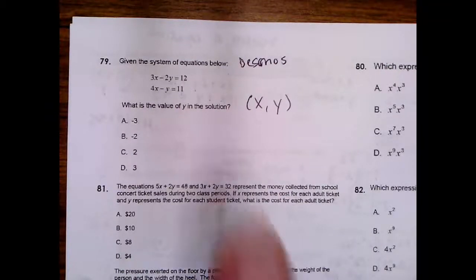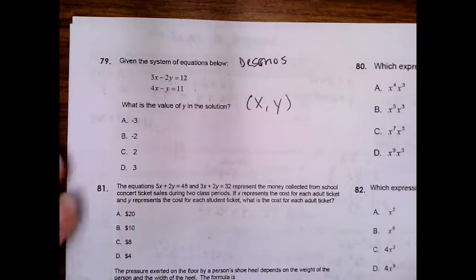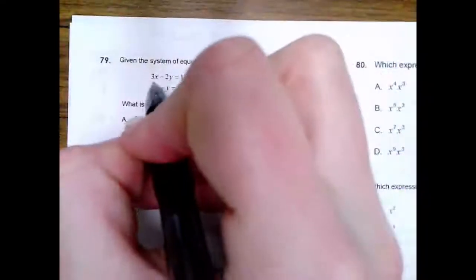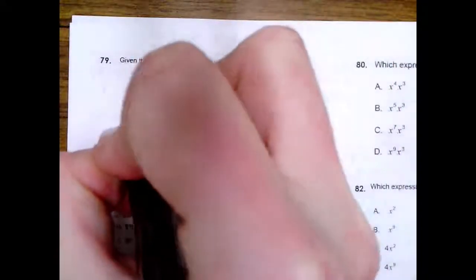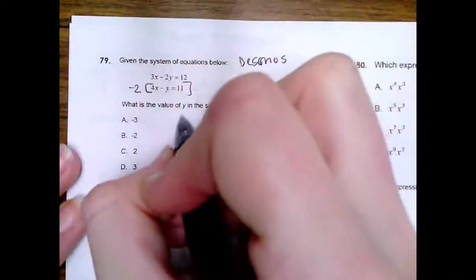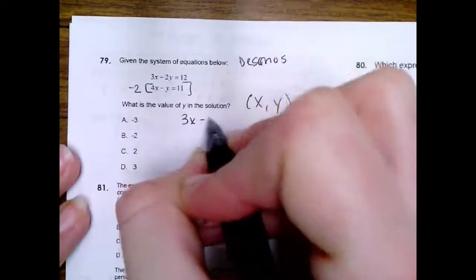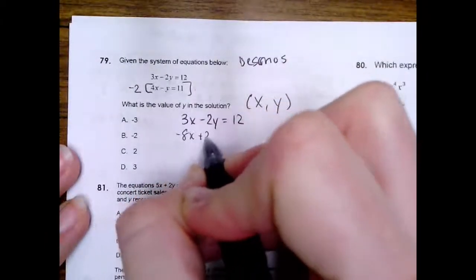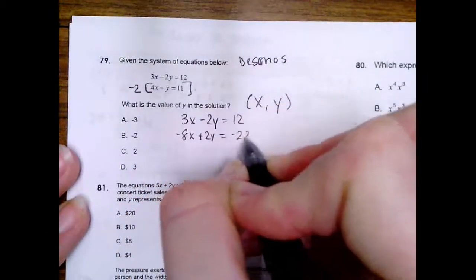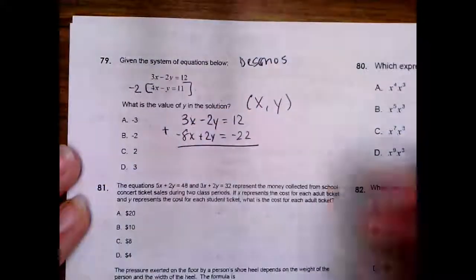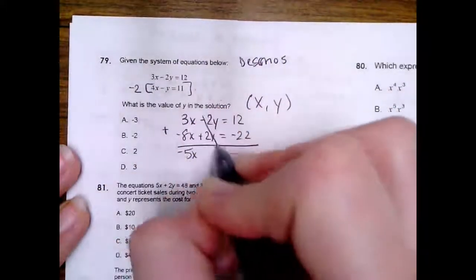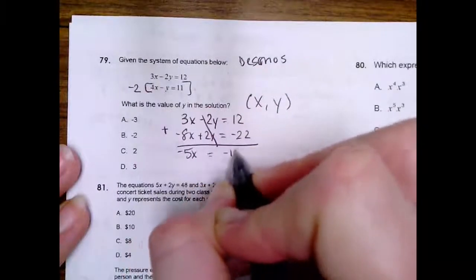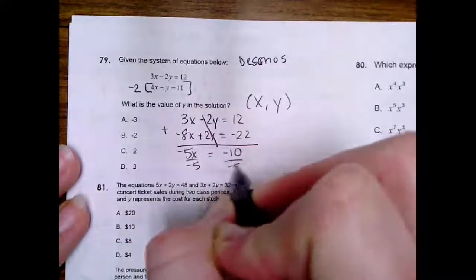It's the second number of the point where they intersect. I am going to solve this one just with a different method, just so you see it. I'm going to solve this one with the elimination method. By multiplying this bottom equation by -2, I will make this a positive 2y, which will make my y's cancel, just so you can practice a different method. 3x minus 2y equals 12, negative 8x plus 2y equals negative 22.